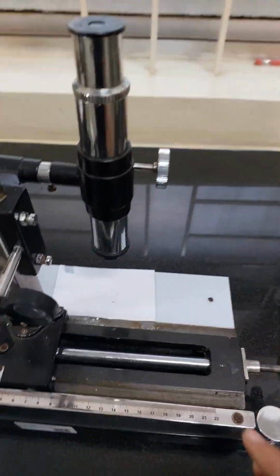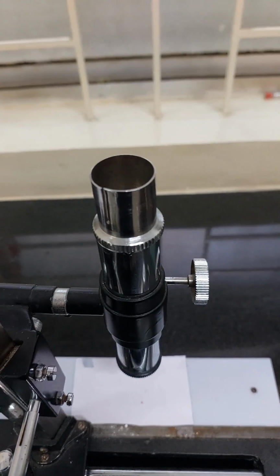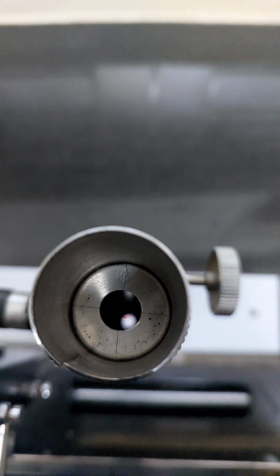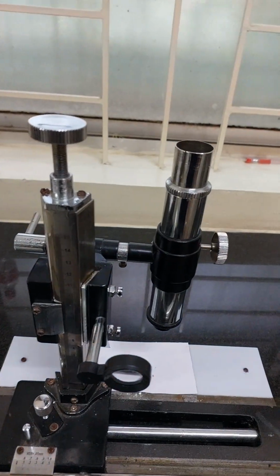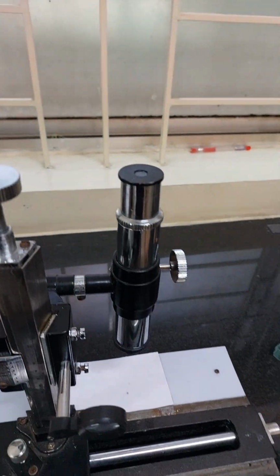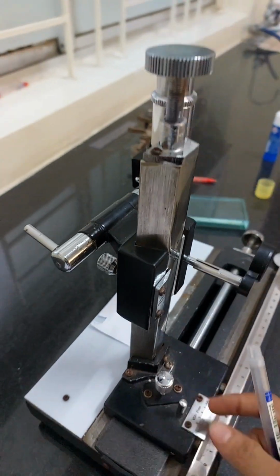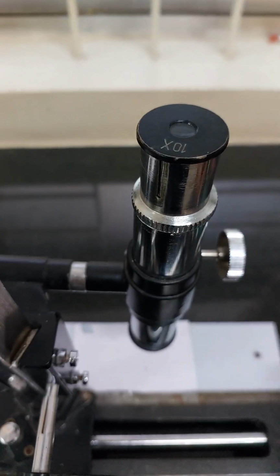Then you have to make sure that when you remove this eyepiece or magnifying lens, you should be able to see the dot without magnification. As you can see the dot there, that is without magnification. Basically I'm just confirming that the microscope is properly aligned. Then I will put the magnifying lens back. Now you can loosen the microscope so that it is easier to lift it, and then keep looking here and lift the microscope until you see the dot.